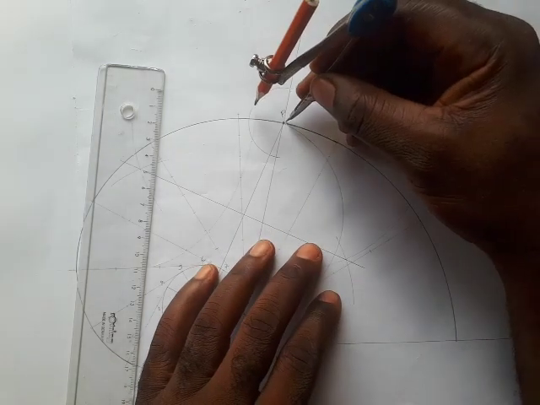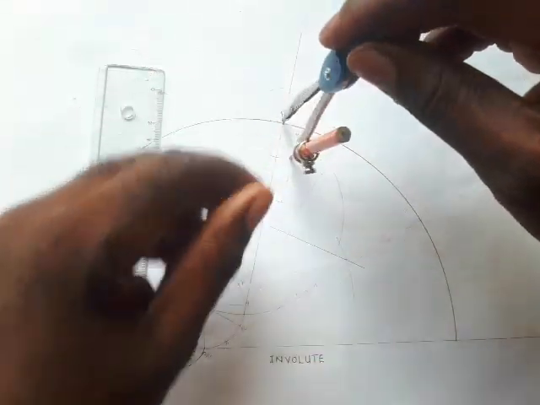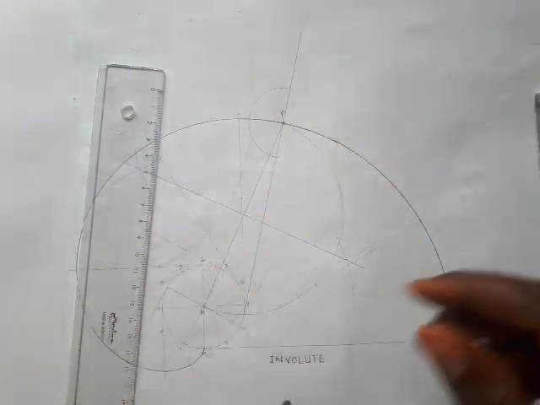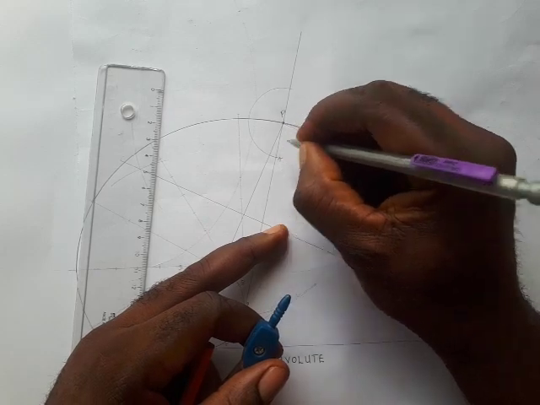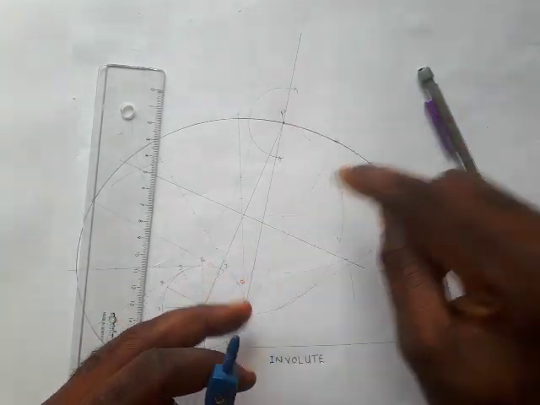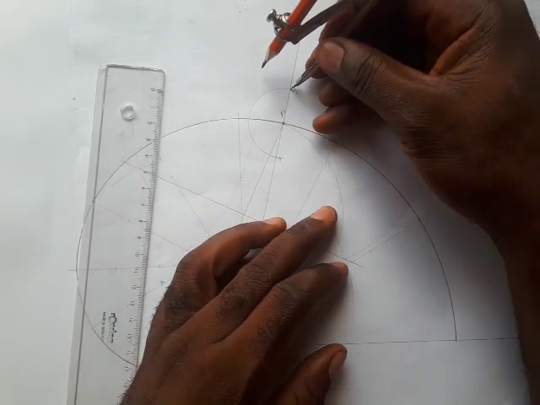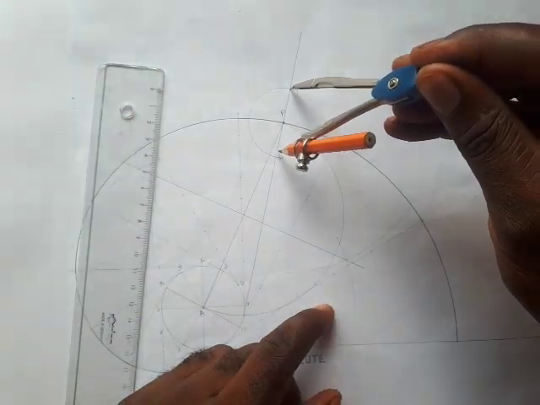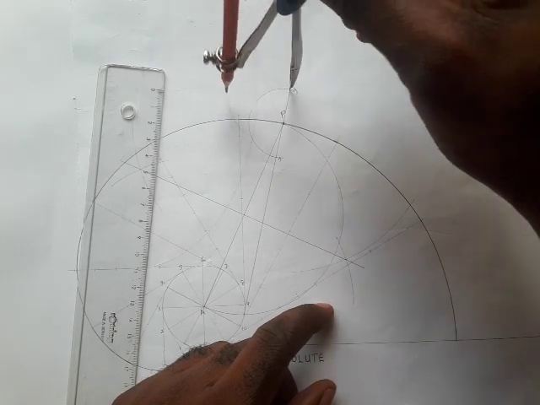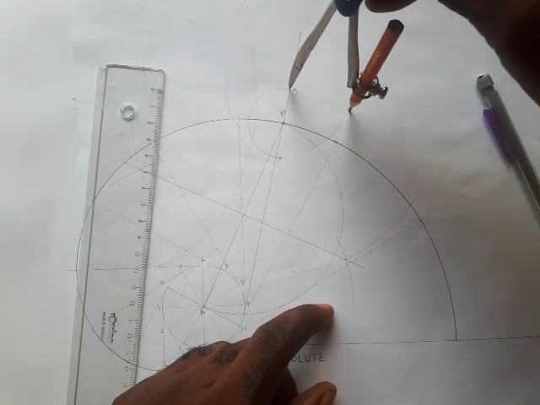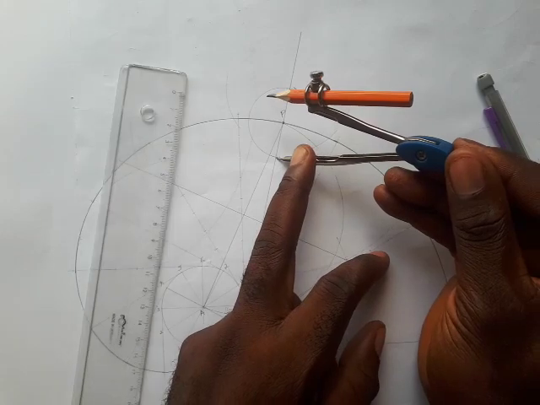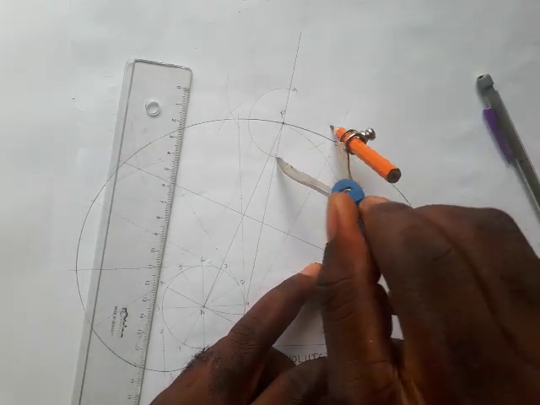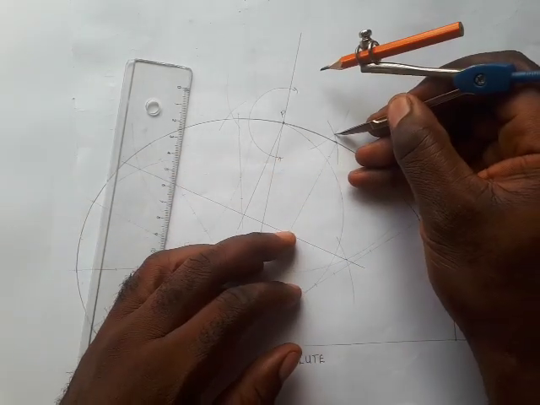Okay, let's continue. So you needle here, like I said. You draw an arc to cut this line that you've drawn. So at these 2 points, let me call them X and Y. You're going to bisect line XY. So you needle on Y, stretch more than half of the line XY. Draw an arc on top. Needle on X, the point of intersection. Cut this arc and cut this arc. So you have 2 points here.